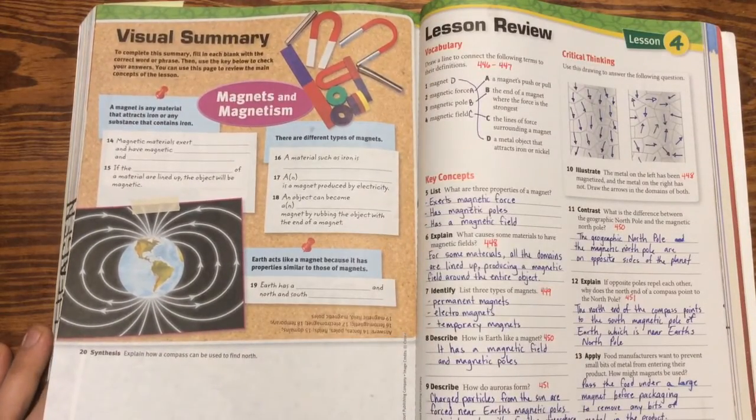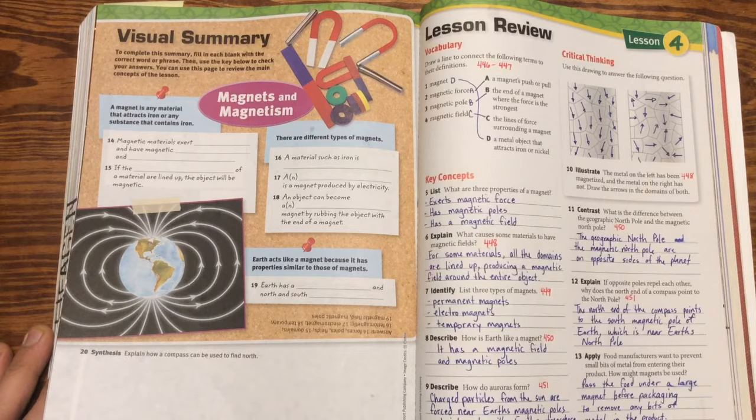So, the correct answer for number one, magnet, is D, a metal object that attracts iron or nickel. Number two, magnetic force, a magnet's push or pull. Magnetic pole, the correct answer is B, the end of a magnet where the force is the strongest. And magnetic field is C, the lines of force surrounding the magnet. Those answers can be found on pages 446 and 447.